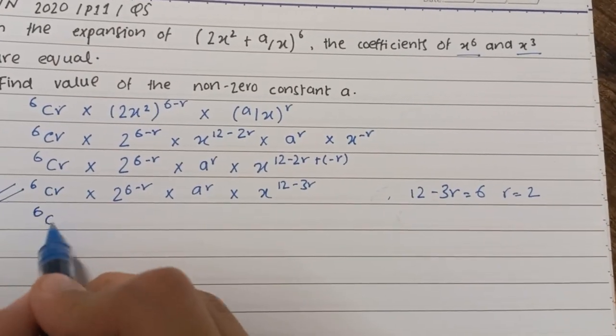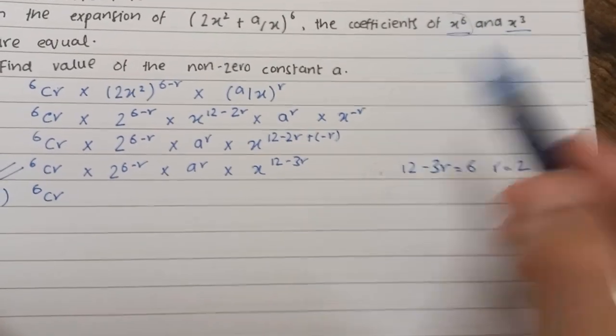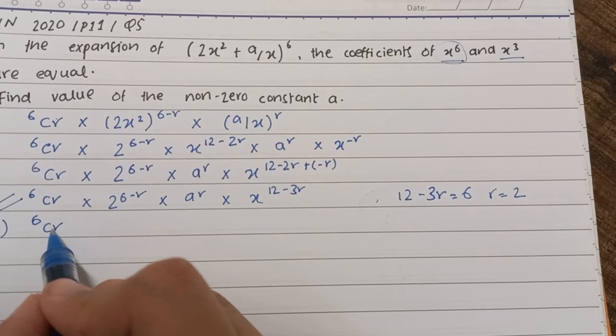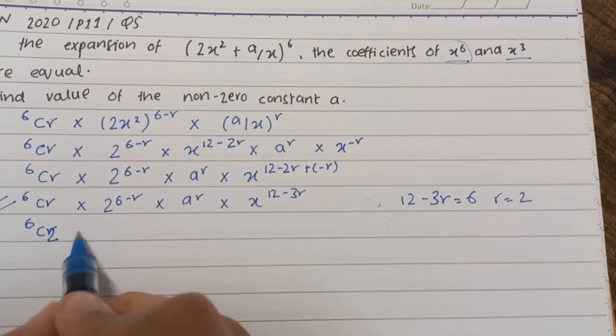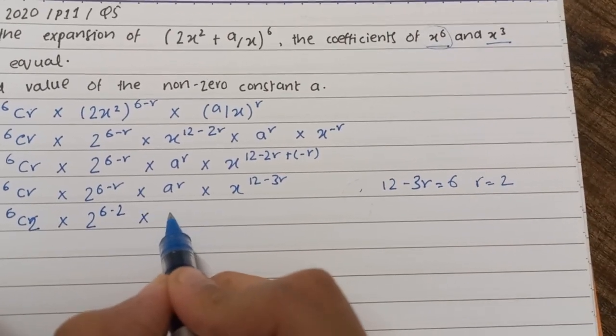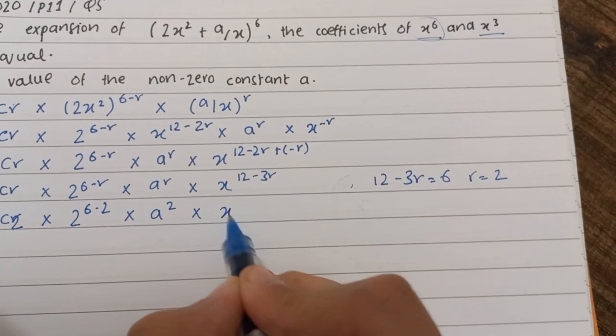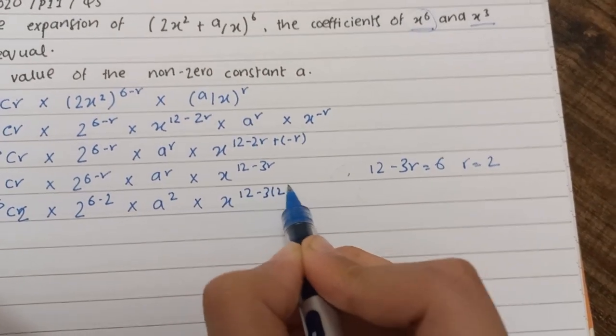So we're going to do 6Cr. This is our first part, when we have to find x raised to the power 6. So we're going to do 6C2 into 2^(6−2) into a² because we're replacing r by 2, and x raised to the power 12−3×2, which is going to give us 6.